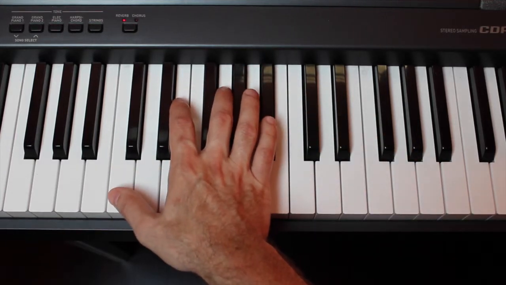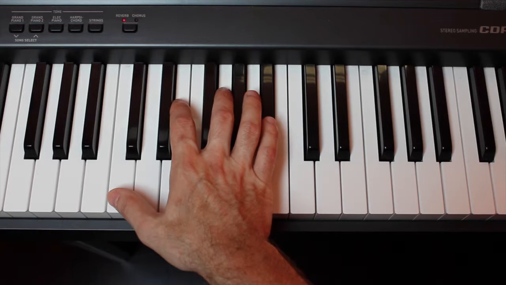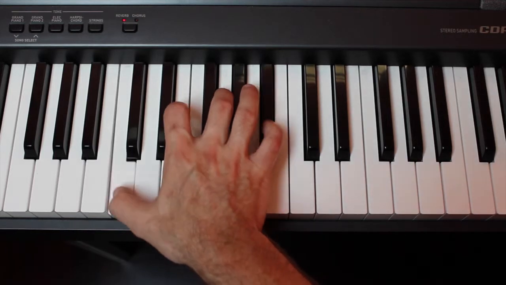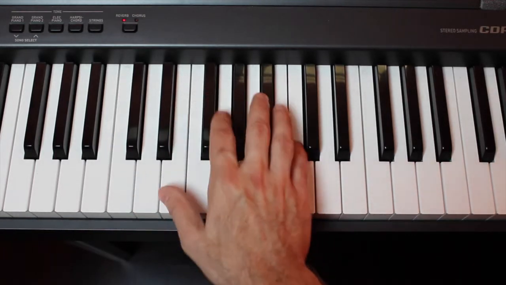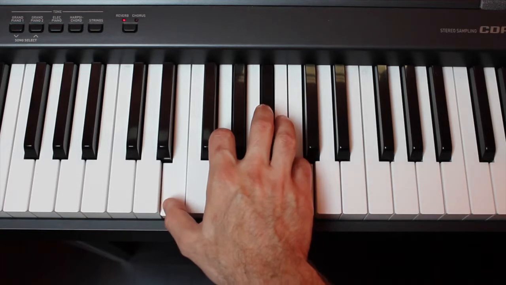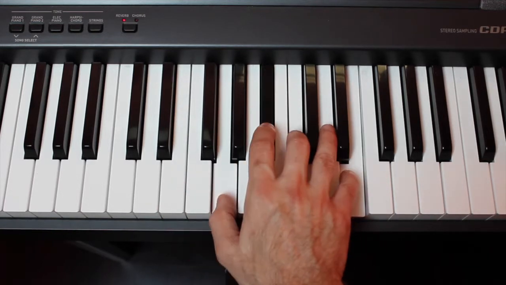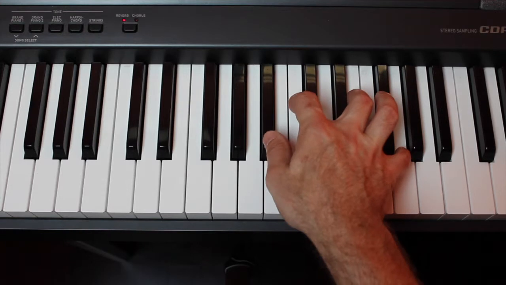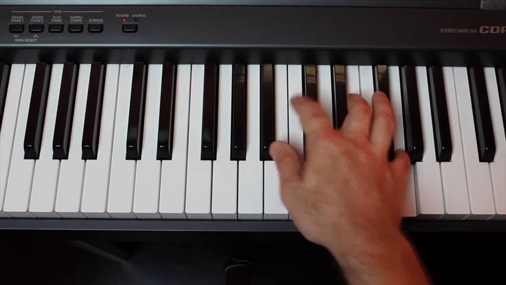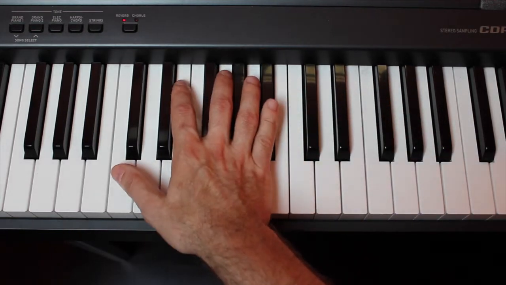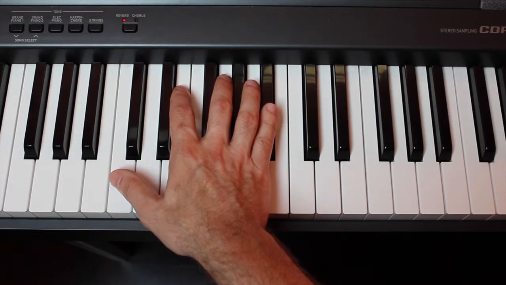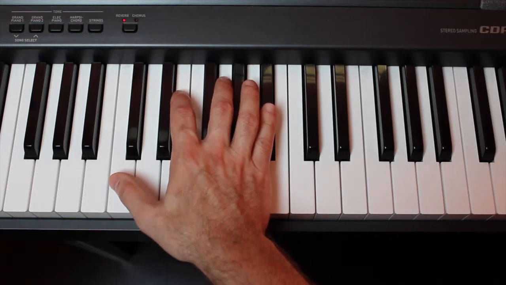The inversions of this C dominant seventh chord will sound and look like this.